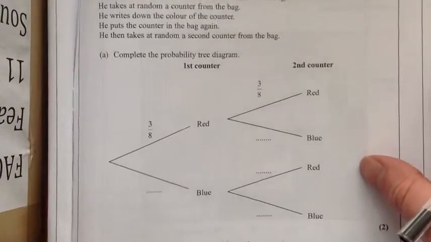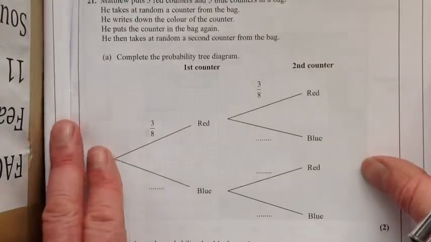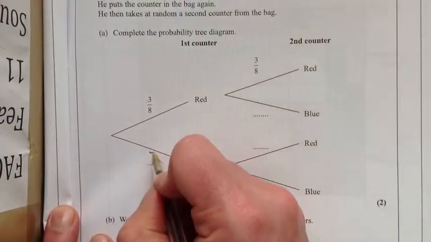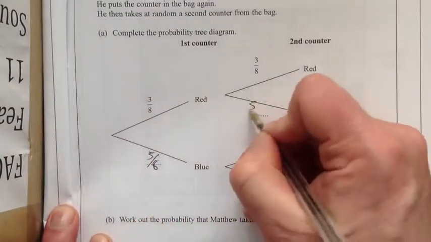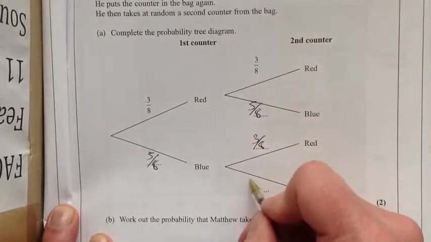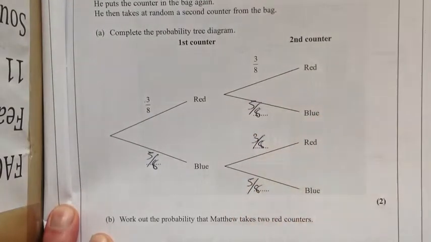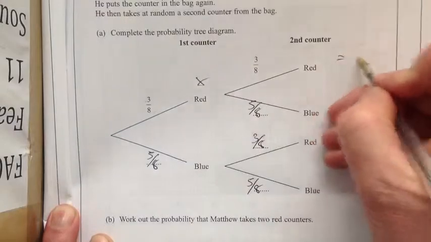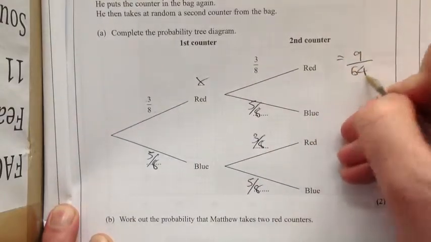Okay, so tree diagrams. So we've got 3 reds, 5 blues. We'll take one out, put it back. So if there's 3/8 chance of a red, there's 5/8 chance of a blue. If it's exactly the same on the next branch, then nothing changes. If we put the counters back, we have exactly the same chances as before. Work out the probability that Matthew takes 2 red counters, so 3/8 times 3/8 equals 9/64. So 9/64 is your answer there.